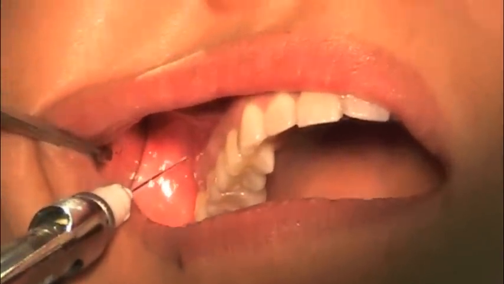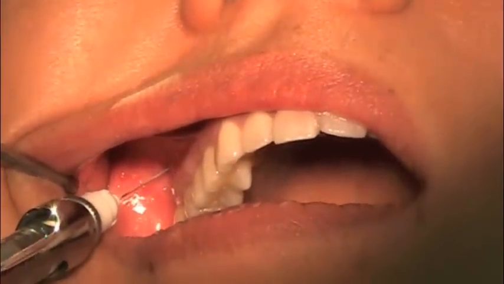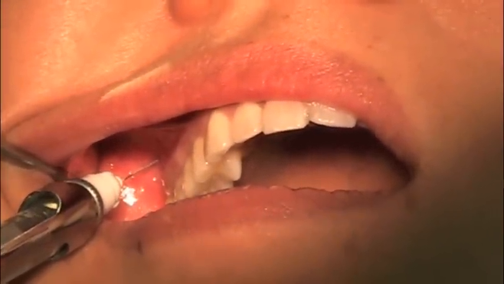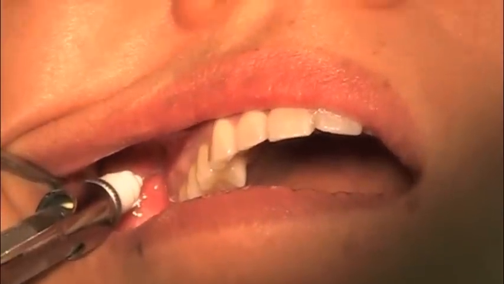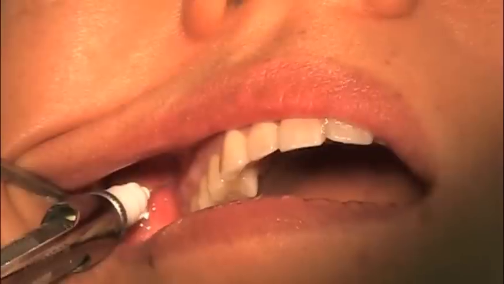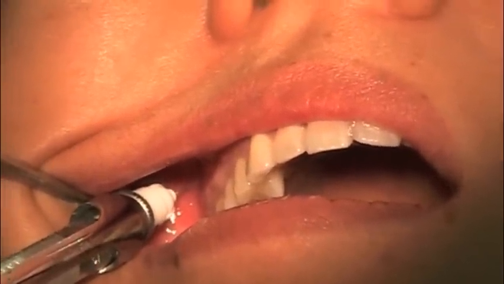Insert the needle at the mucobuccal fold. The needle should be aiming towards the top of the patient's head. Advance the needle slowly about 16 mm. Never insert the needle to the hub. Aspirate 3 times.